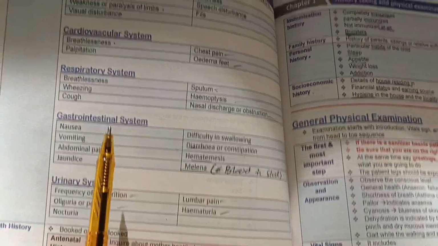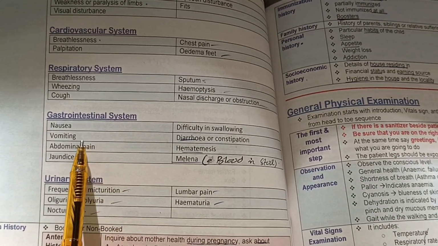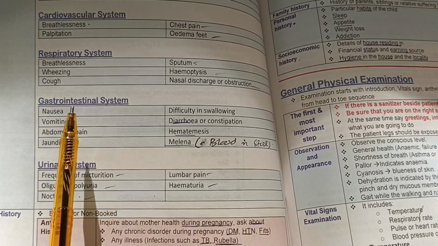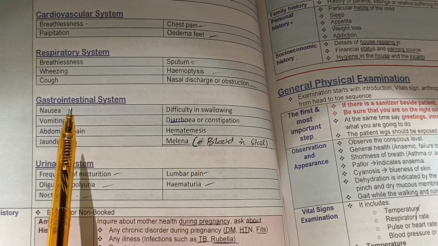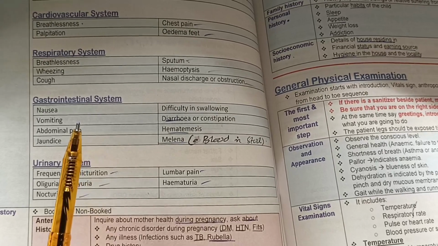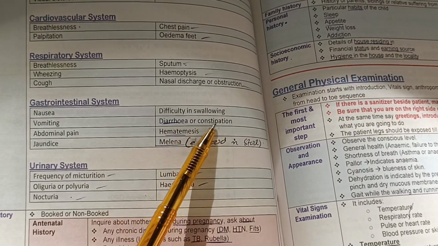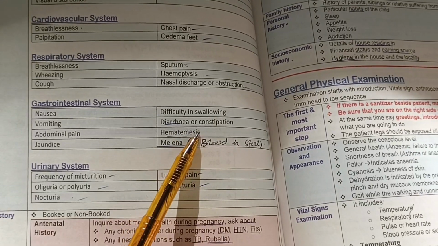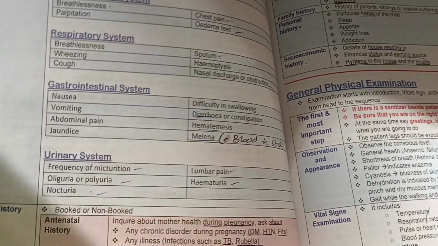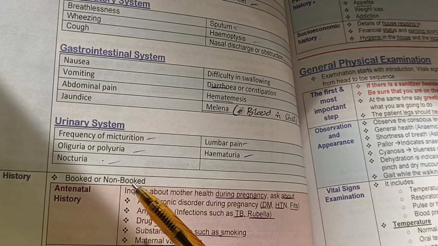The next system to be reviewed is the gastrointestinal system. The signs and symptoms which the physician should ask about are nausea, vomiting, abdominal pain, jaundice, difficulty in swallowing, diarrhea or constipation, and hematemesis and melena. The last system to be reviewed is the urinary system.